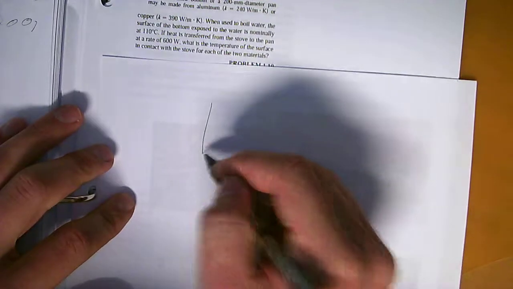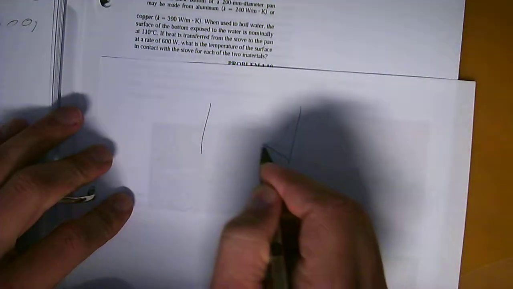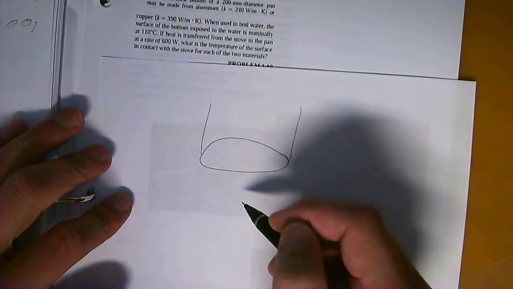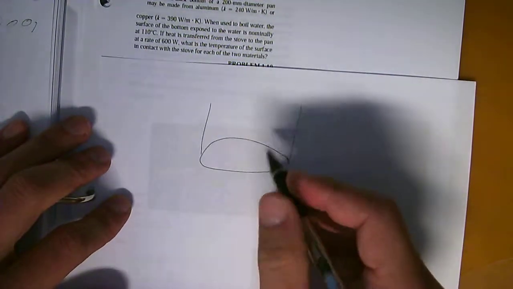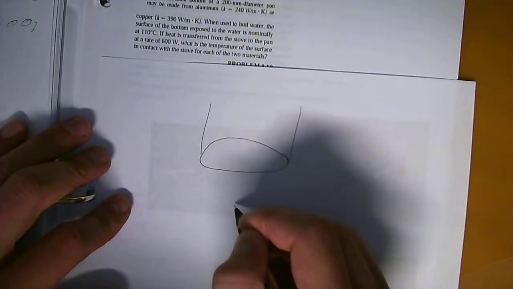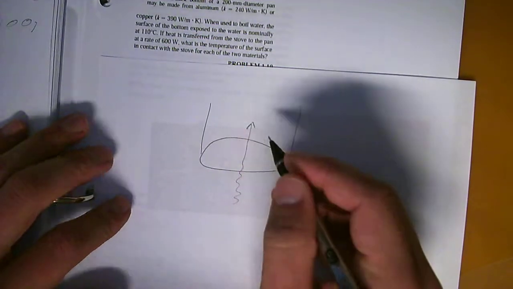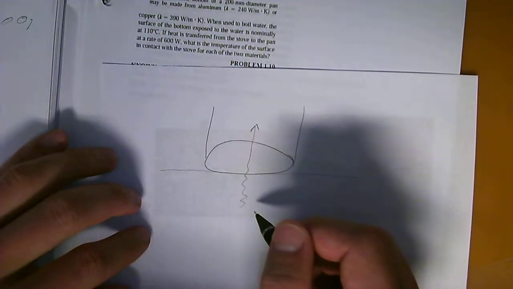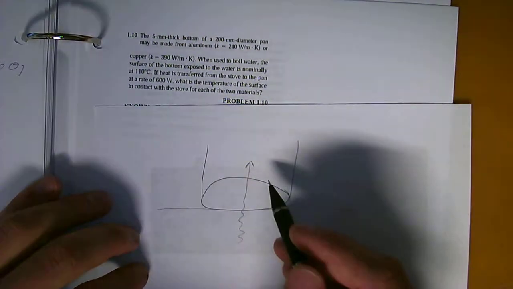But we basically got a pot here with a round circular bottom. This is not a very good drawing, but you get the idea of what's going on. Round circular bottom. And then we've got heat going into it, just like this, going up through it like that, from a burner top. This is a terrible drawing, but like I said, you guys will get the idea.